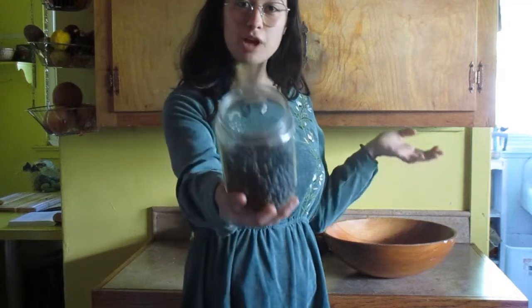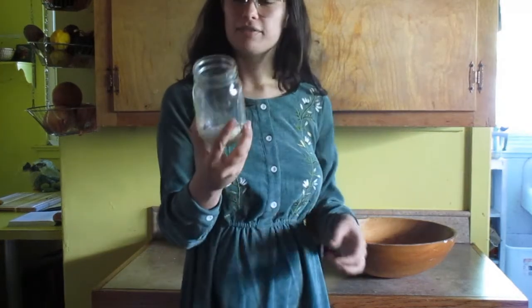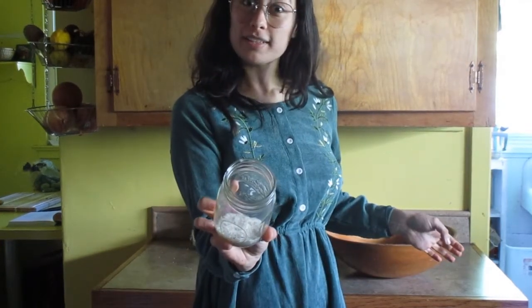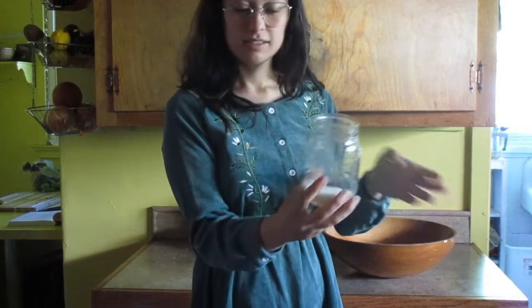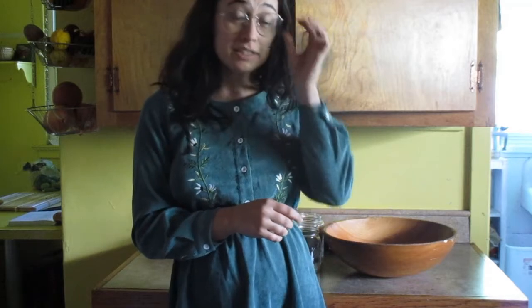Here's the cool thing. Here I have some dried beans. Now, beans are seeds. Whoa. I also have some rice. Did you know rice is also a seed? Other seeds include corn, oats, all kinds of beans.